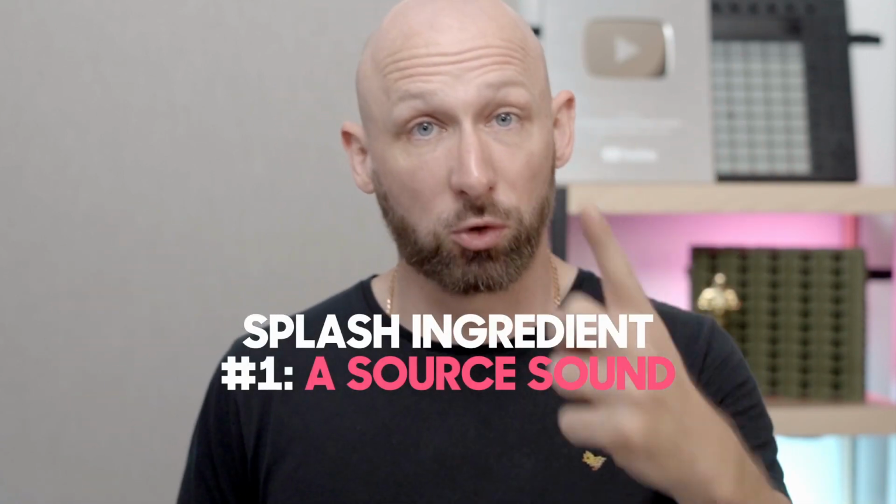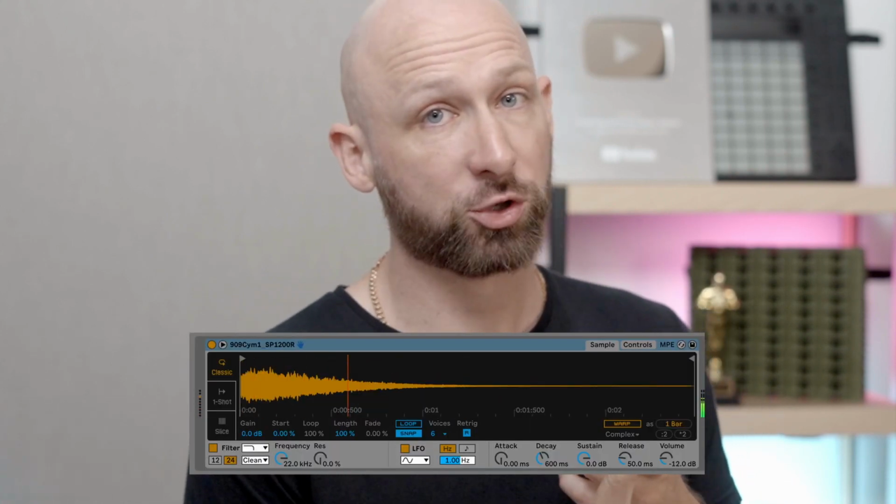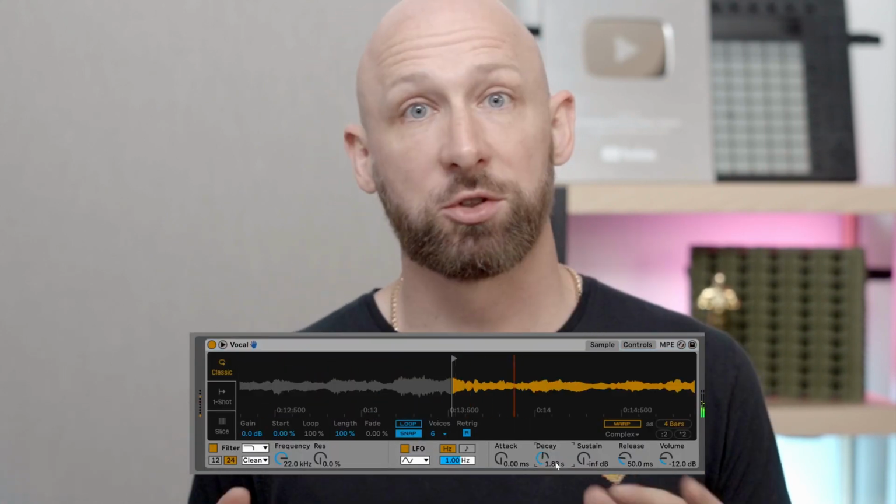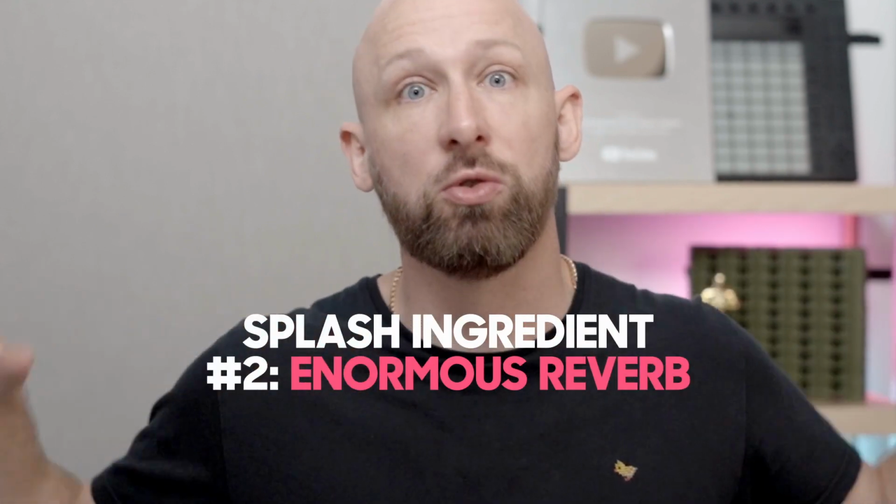First of all, you need a source sound to create the splash, and you need some kind of sample that has a lot of frequencies, especially high mid frequencies, so it sounds bright when you create this splash. 3 examples that could work very well would be a clap sound, a cymbal crash, or a slice of vocal sound.